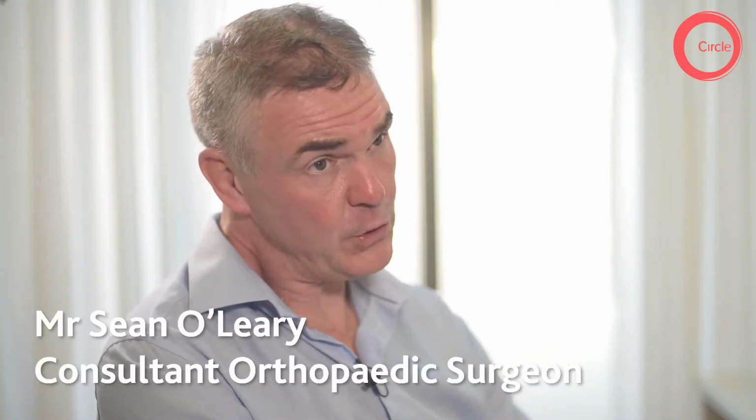The anterior cruciate ligament is one of the four main stabilizing ligaments in the knee. There are two within the joint, the cruciate ligaments, obviously the anterior and the posterior, and the collateral ligaments, with the medial and the lateral collateral ligament of the knee. And they play a key role in stabilizing the knee joint in addition to the muscular factors.